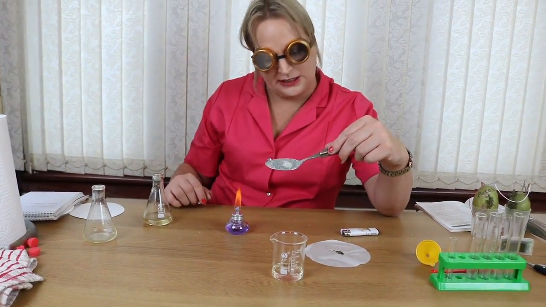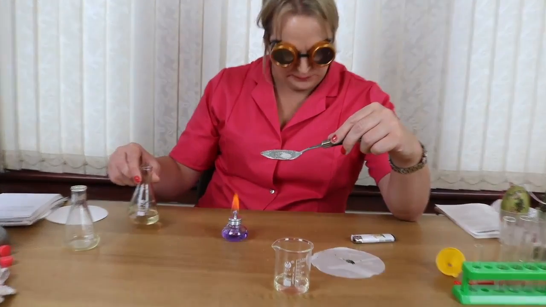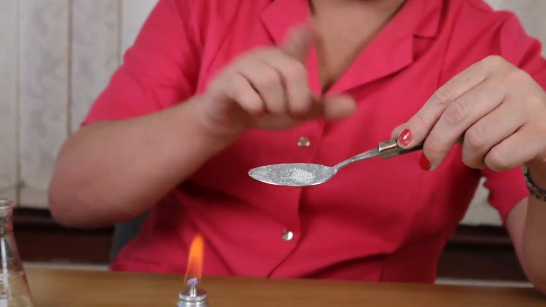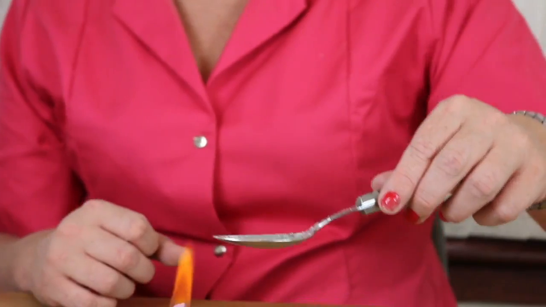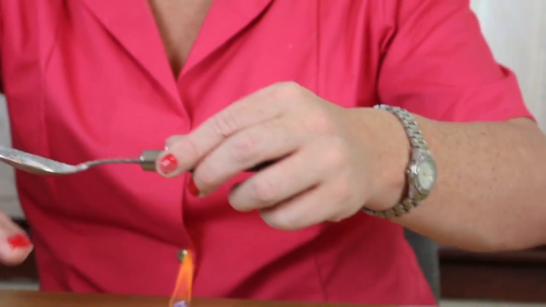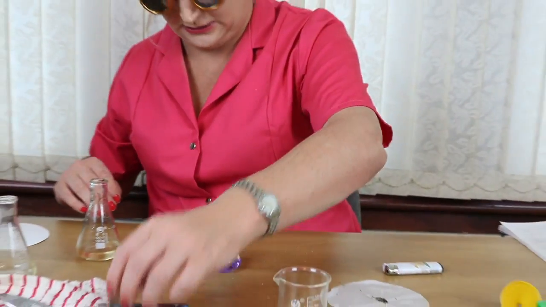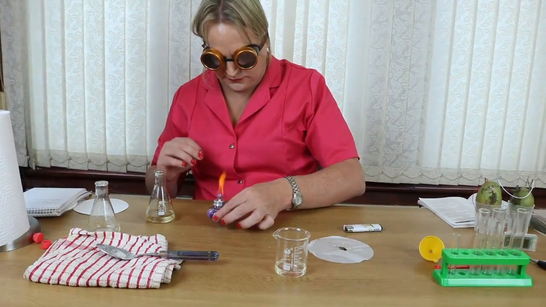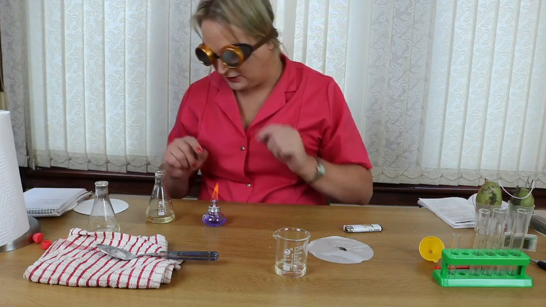What we're left with on the spoon, as you can see, it's still very hot, is our salt. As I said, I made a salt and pepper mix. So there we have the pepper, and there we have the salt. We have no water left. I'm just going to put that, that's very hot, so I'm just going to put that on that cloth, just so it doesn't burn the desks. I'm just going to blow out my candle. Right, I'm going to leave that in the minute because I might use that again.